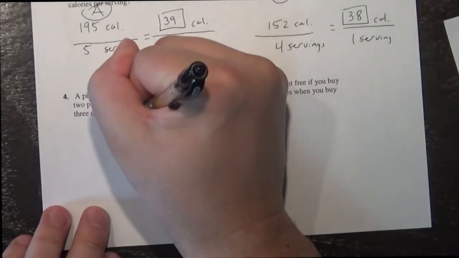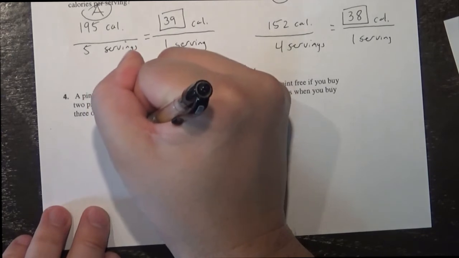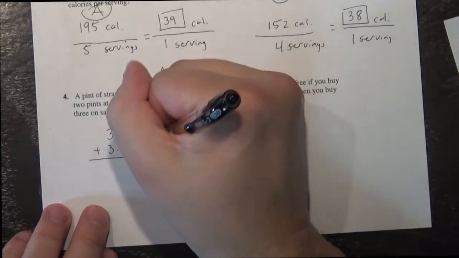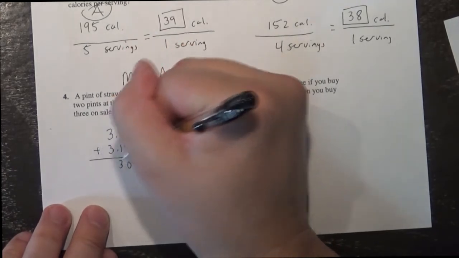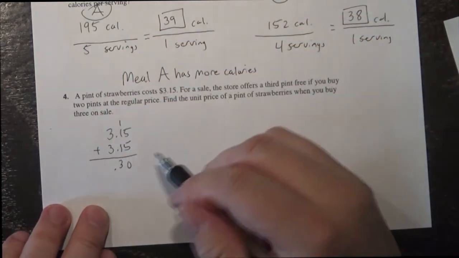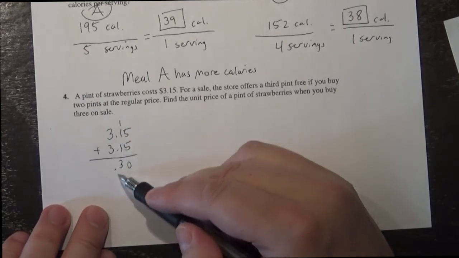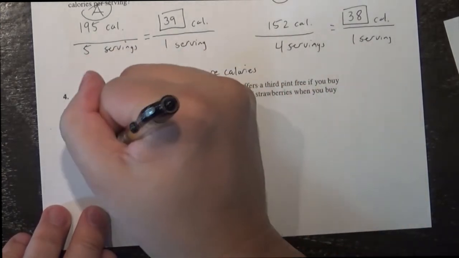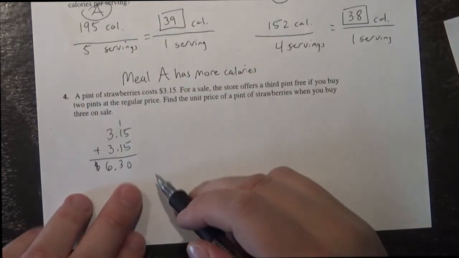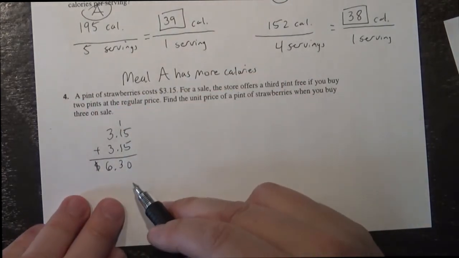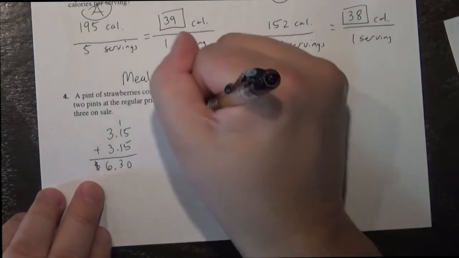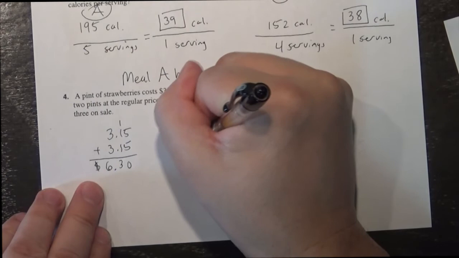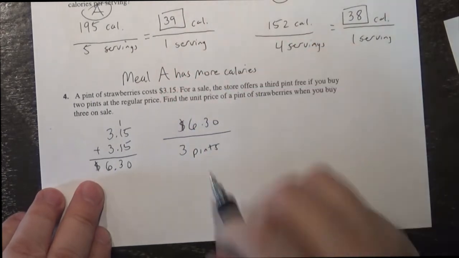That means I'm going to take $3.15 plus $3.15, or multiply it by 2. 5 plus 5 is 10. 1 plus 1 plus 1 is 3. And of course, I've lined up my decimals and just brought it down. And now 3 plus 3 is 6. So it costs $6.30 for 2. The third one's free, meaning it costs $6.30 for 3 pints. Again, some people have a hard time with this.